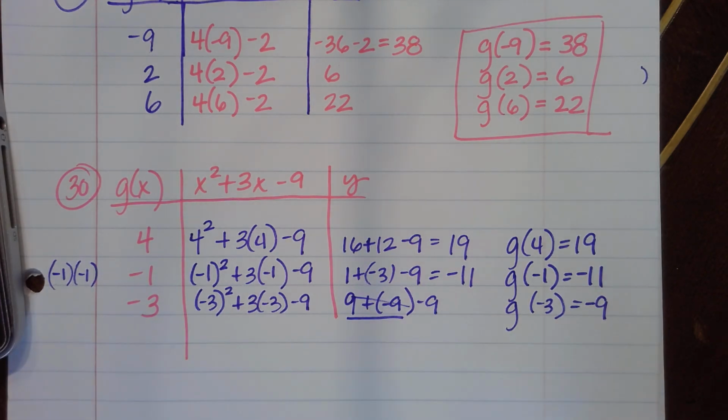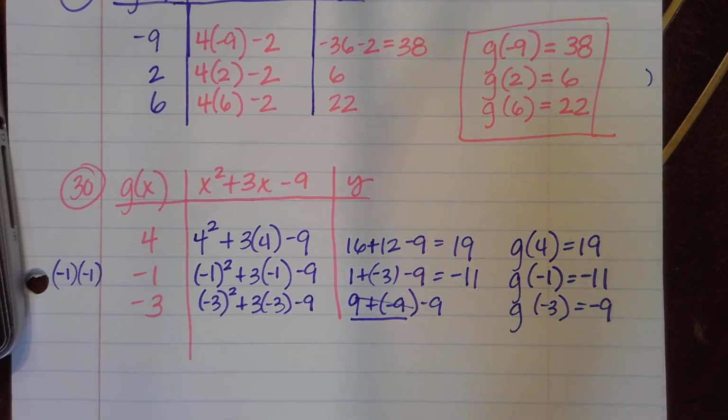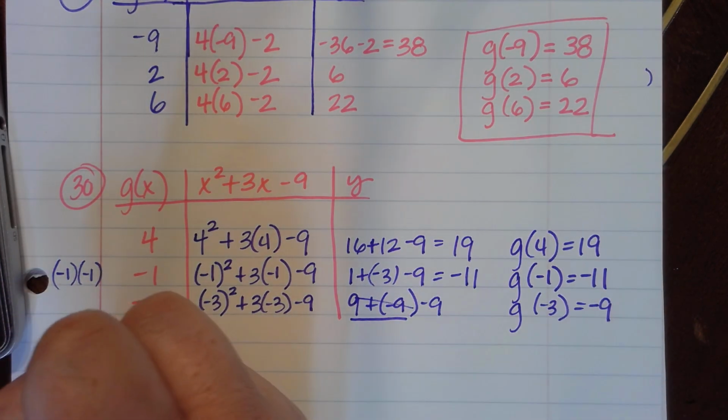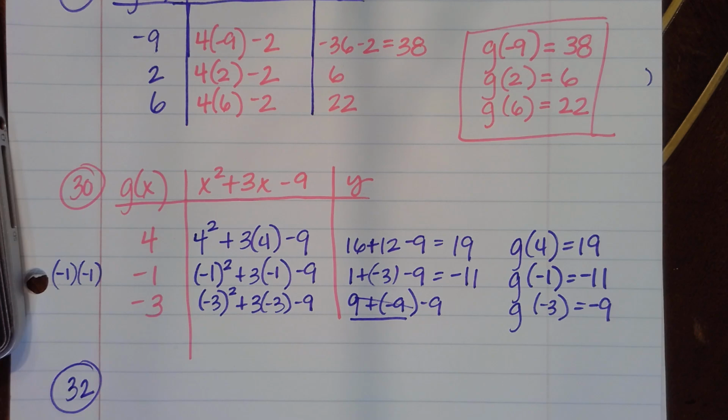All right, for number 32, they want you to graph your function. Okay, so number 32.